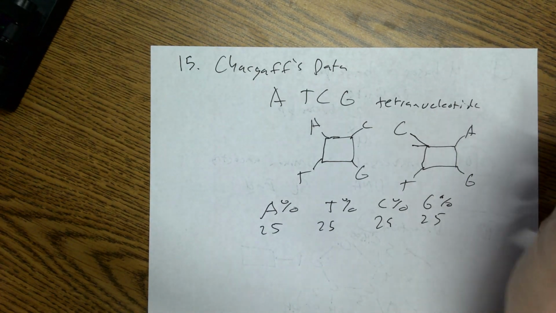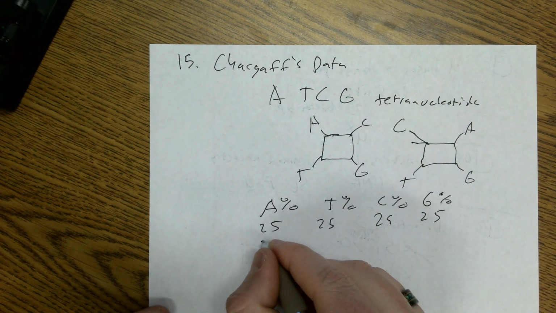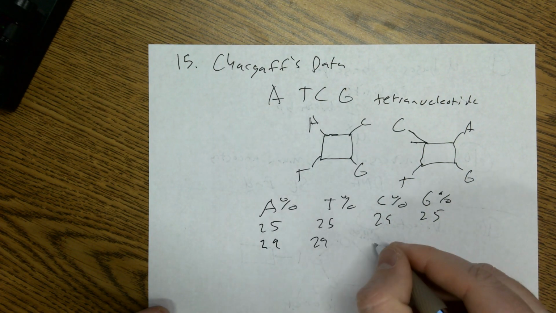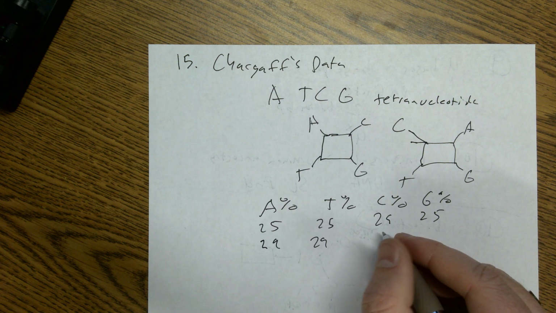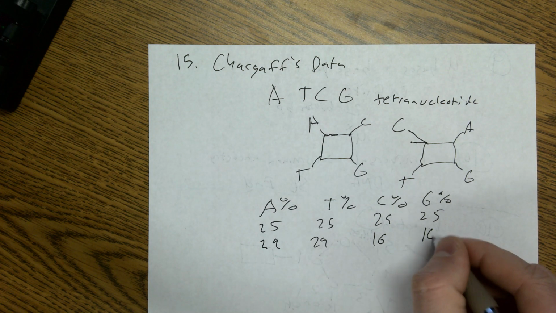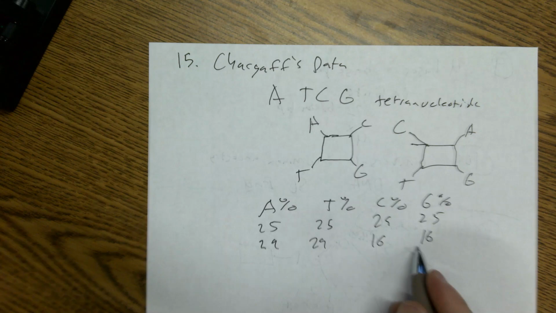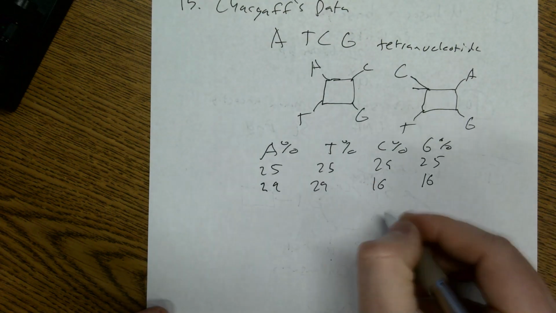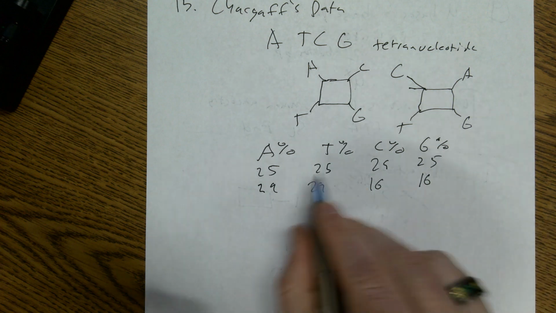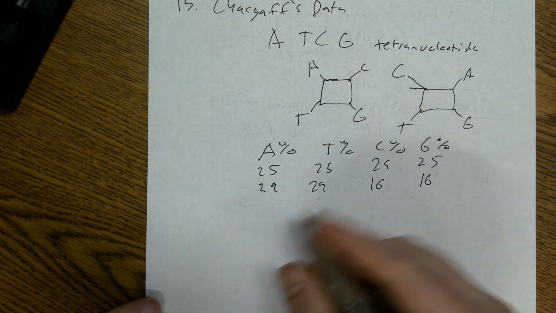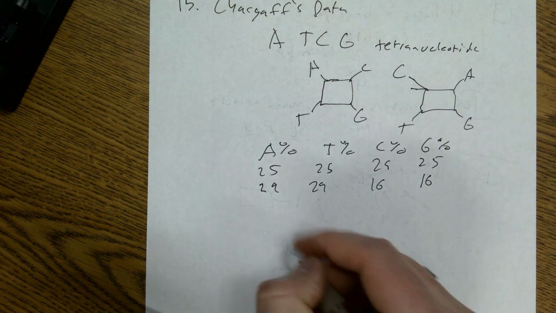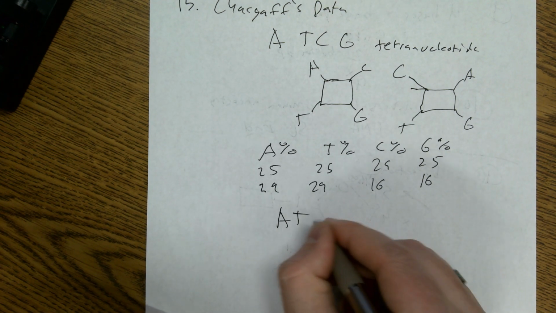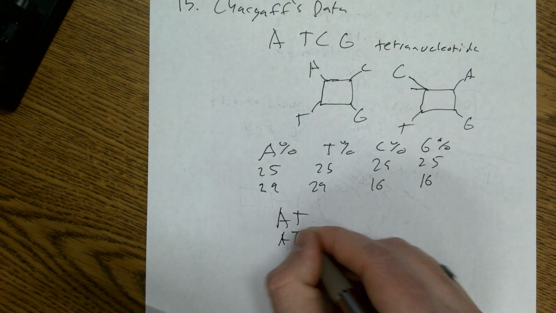Well, Chargaff went and collected some data, and he did not get that. He got like 29, 29, and then, oh, I shouldn't have just made these numbers up, 58, 16, 16, there we go. And so you've got, okay, that's not the same as 25 and 25. And he did it for a bunch of different organisms, and he kept getting that it was never exactly 25, 25, 25, 25, because this is not what it looks like, right? We know what it looks like now. And so you can have varying amounts of A, T, C, and G, depending on what your sequence is.